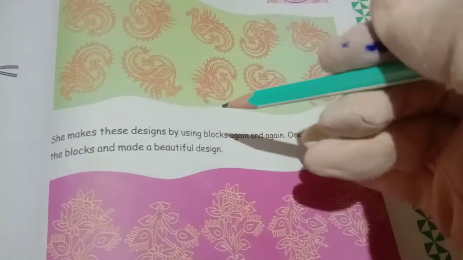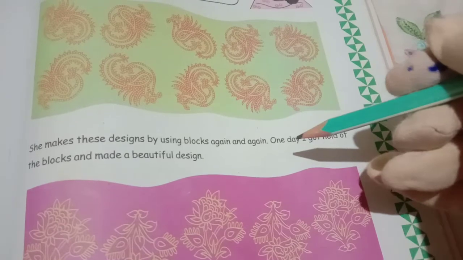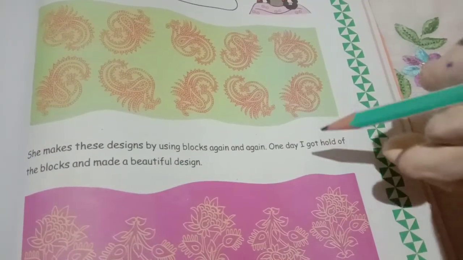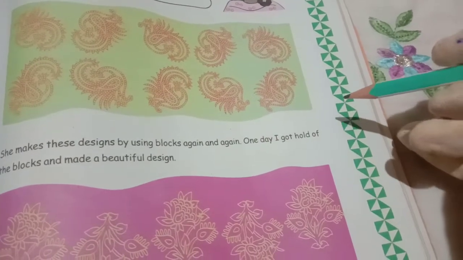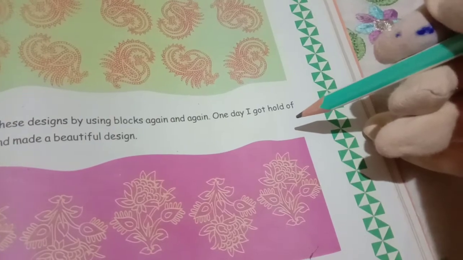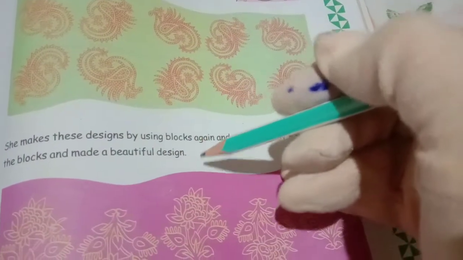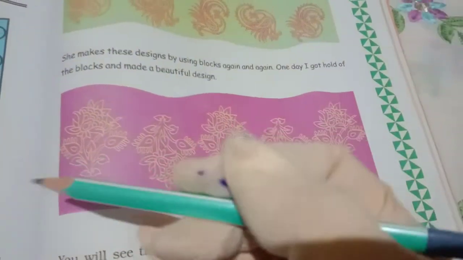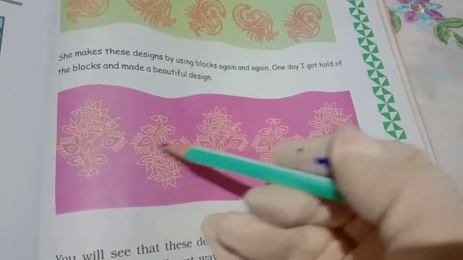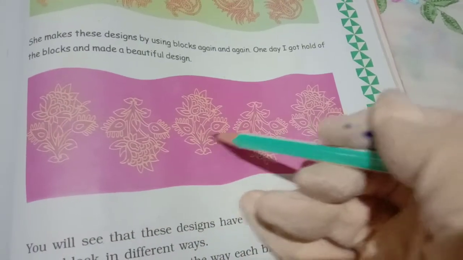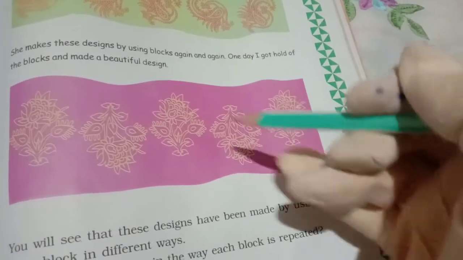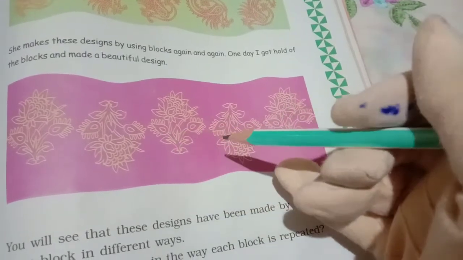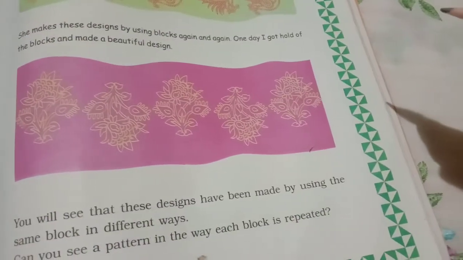So she makes this design by using the block again and again. One block is used again and again, but different, beautiful patterns are made. One day I got hold of the block and made a beautiful design. Now here is a block. This block is upward, this block is downward, this one is upward, then downward. This block is upper. So one block is put in different ways and different patterns are made.